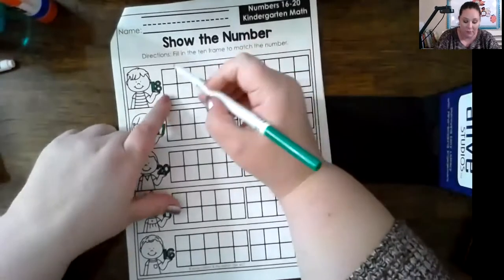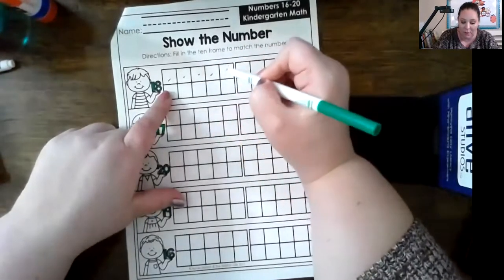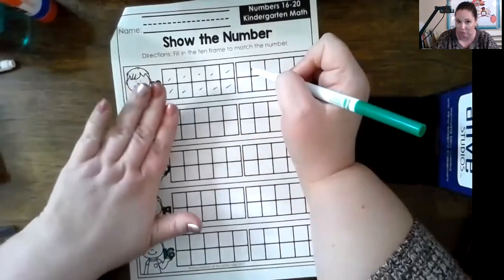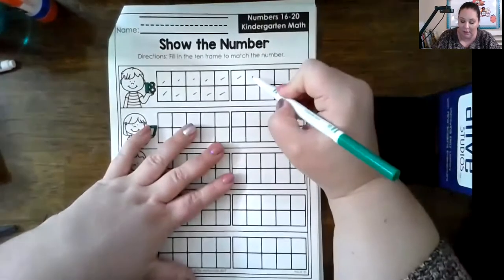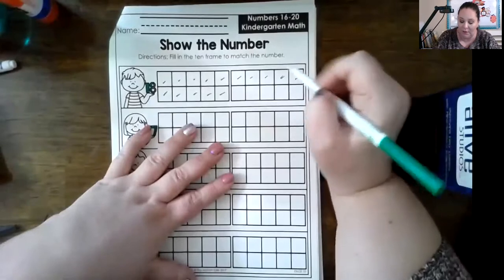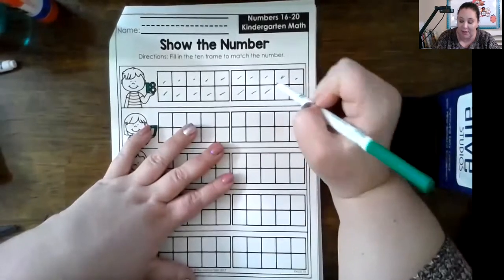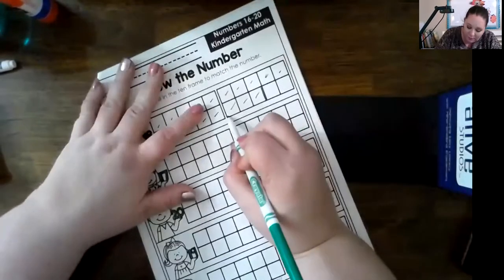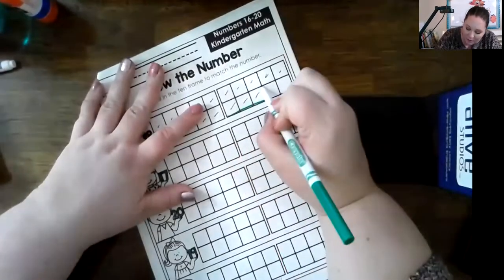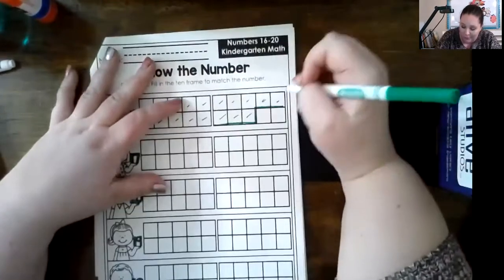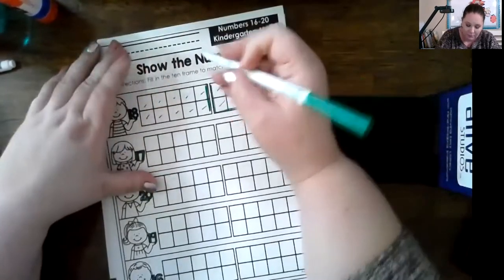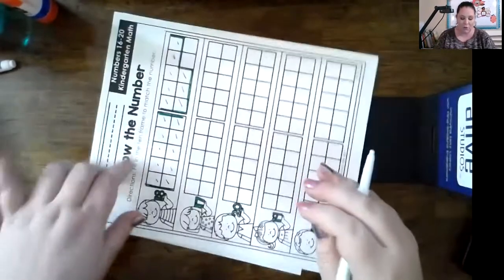So 1, 2, 3, 4, 5, 6, 7, 8, 9, 10. That one's done. 11, 12, 13, 14, 15, 16, 17, 18. And then all you have to do is color it in. That's it.